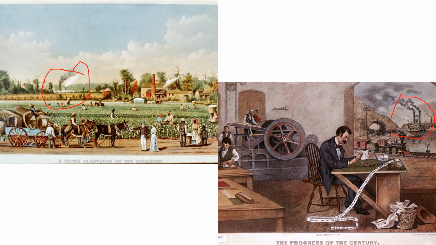Now the one key difference, though, you'll notice is that the North also has the railroad in it, whereas the South does not. And this is going to be a really important difference when we get to the Civil War. All right. Now, if there's anything else you notice, definitely make sure you let me know. Love to hear any other feedback that you have on this, and make sure that you take this particular image and explain the two pictures to someone else. You want to make sure that you talk to them about how the picture on the left is a plantation in Mississippi and they're picking cotton, whereas the one on the right shows the industrial development of the North.